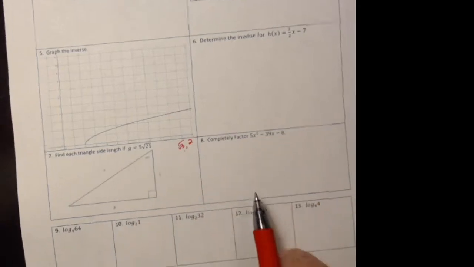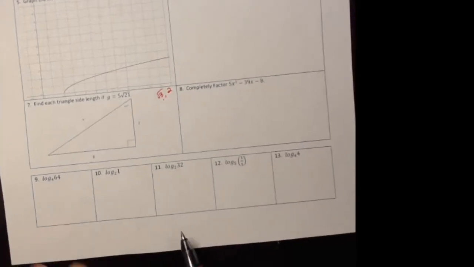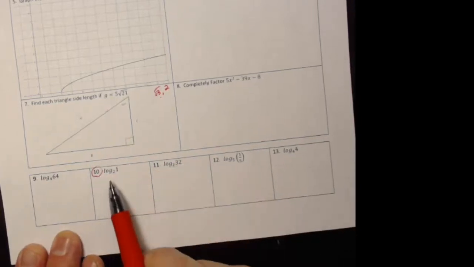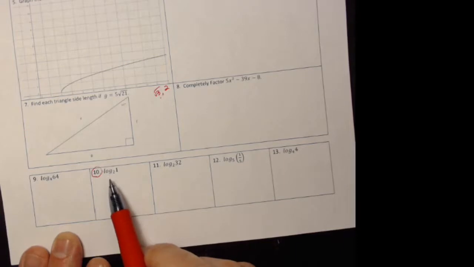Here's a factoring. And look at the bottom of the page. Here's some more logarithm practice. If you need a review, go back to yesterday's video and review what a logarithm means. I'm going to talk to you about this one. There was one similar to this on the practice yesterday.